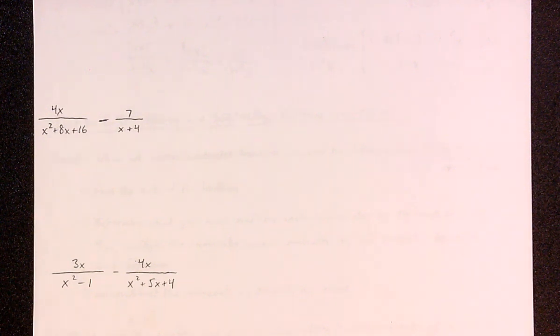Again, you're going to use the same process. You're going to find the LCD of the two rational expressions that you're given. You're going to figure out what do you need to multiply each of the denominators by to get the LCD. Wherever you have to multiply the bottom by, you multiply the top by as well. And then you just add or subtract those rational expressions now that the denominators are the same.